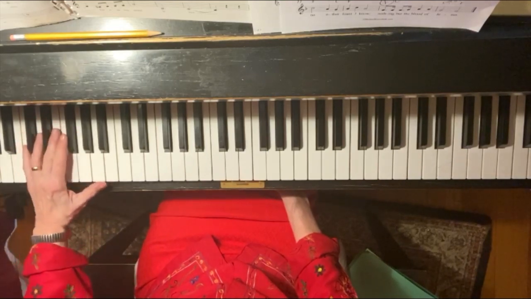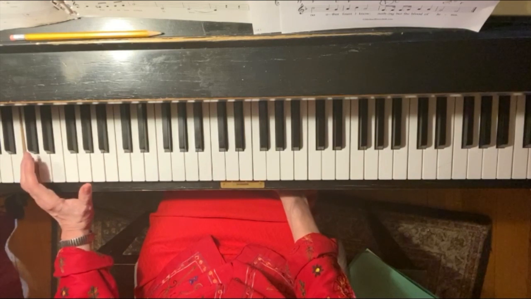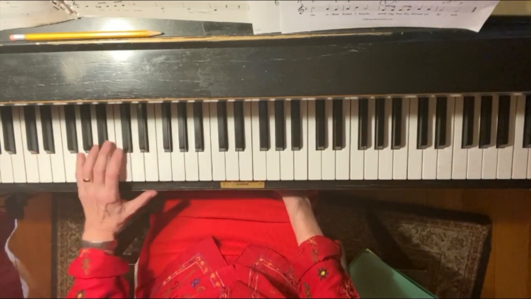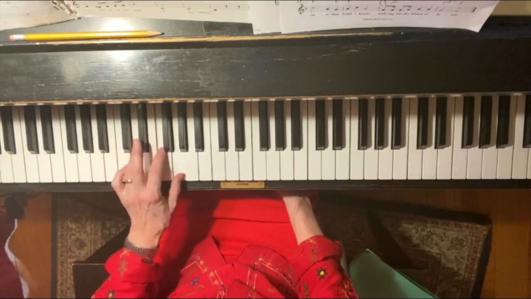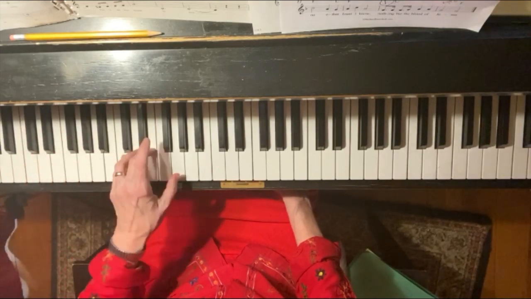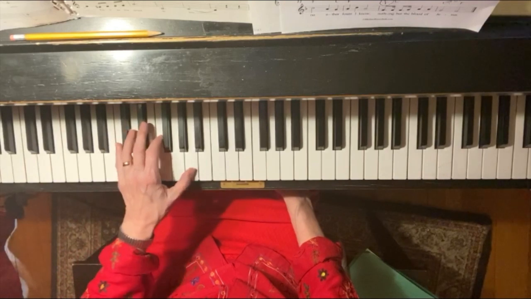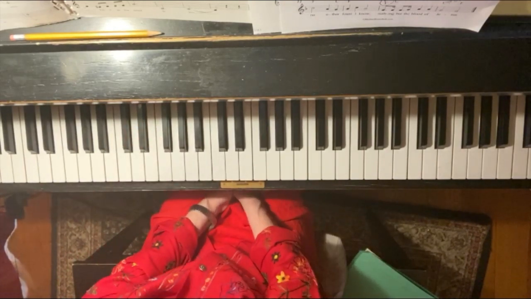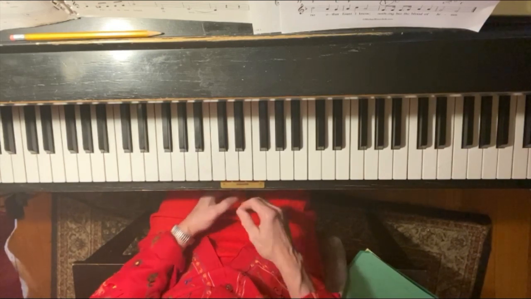So the first measure would be, and we may have already done some of this, low note, C chord, C chord. And the next measure is G7th, low G, G7th, G7th. The next measure, the low note is C, C chord, C chord, and then F, F chord, F chord. So this is a waltz, and I'm going to play it for you very slowly with the notes that go with it.